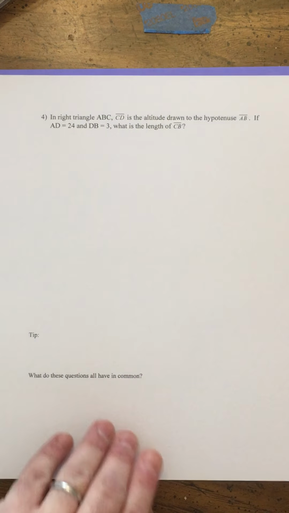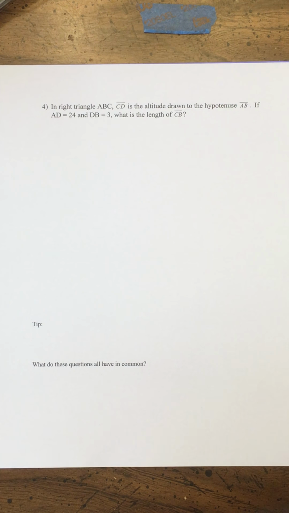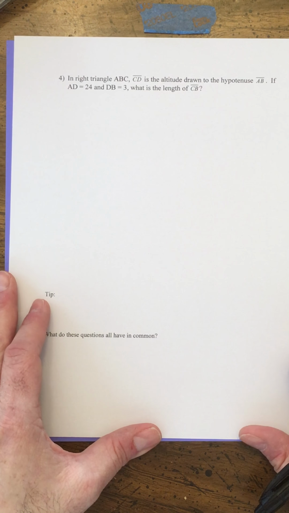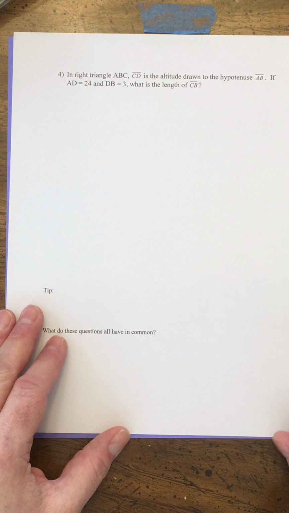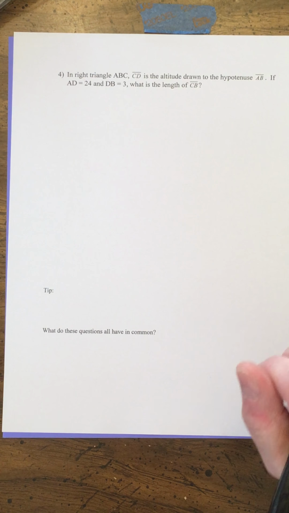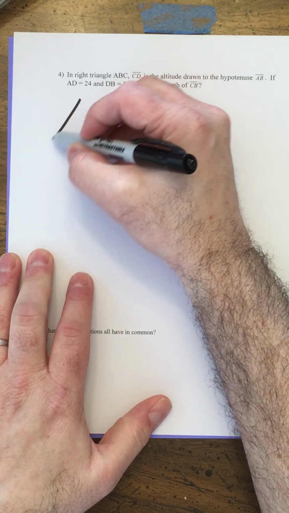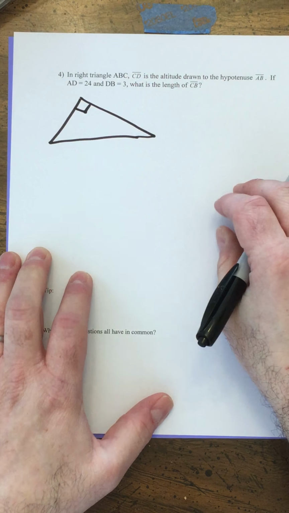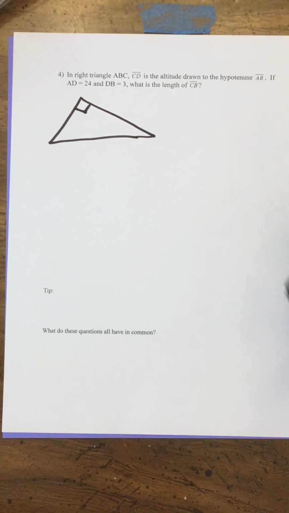All right, well, this one I don't need this for. Okay, for our last problem, it doesn't give us a diagram, but you have to be able to draw it. So when you draw your own diagram, what you need to know is, first of all, you always draw your diagram this way with the right angle here. That's easy enough.